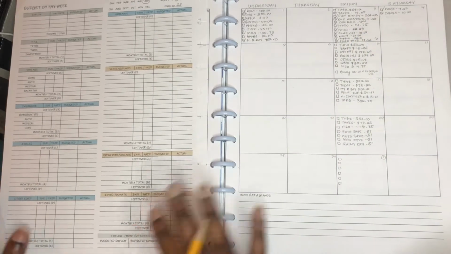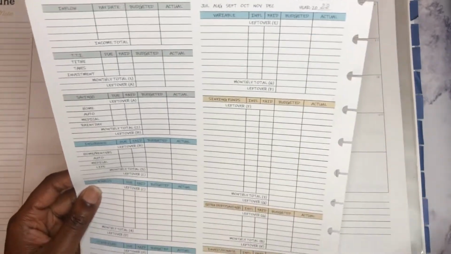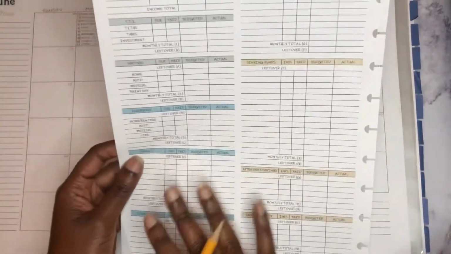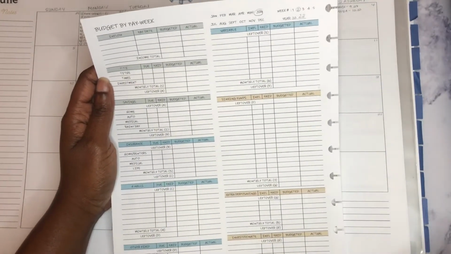All right, you guys, we're getting ready to budget for week 2 of June. So I already circled here June week 2 on this document, this paper I created myself. This is how I use my budget, and I budget by pay week and not by paycheck.